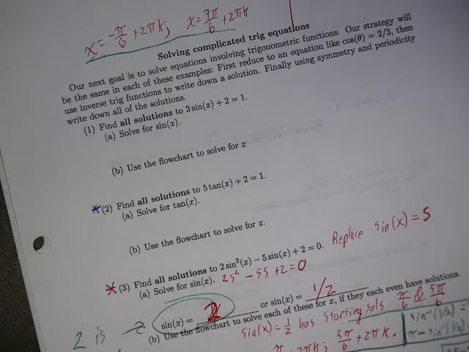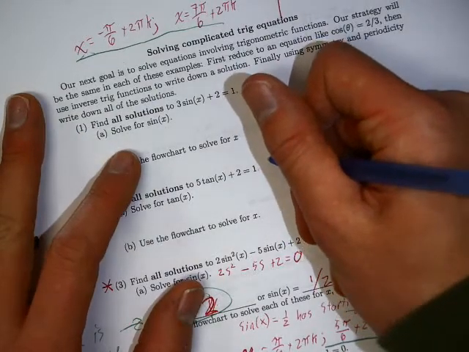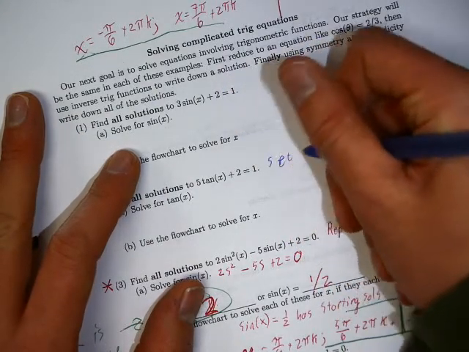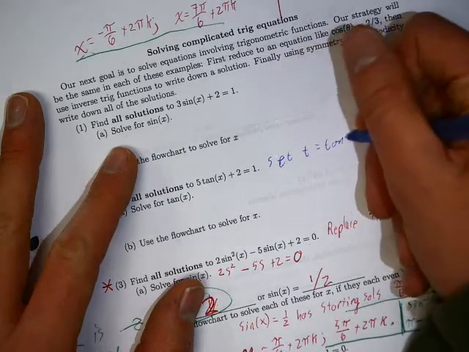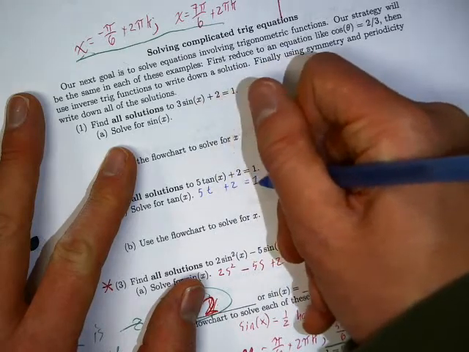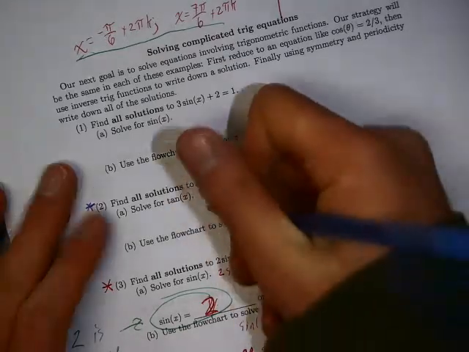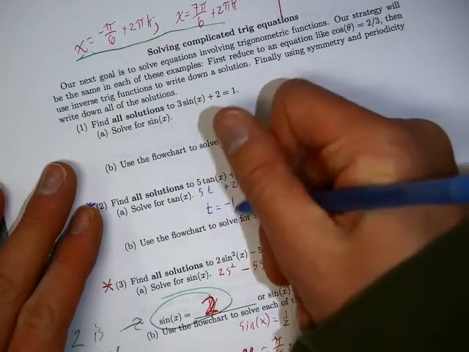So let's take that and solve it for tangent, because I see a tangent in there. And maybe it's not so big a step this time, so let's set t equal to the tangent of x, so this equation becomes 5t plus 2 is equal to 1. Does that look like an equation that we can solve for t? It does, right? Subtract 2 from both sides, and then divide by 5. So I guess you'll get t to be negative 1 over 5.